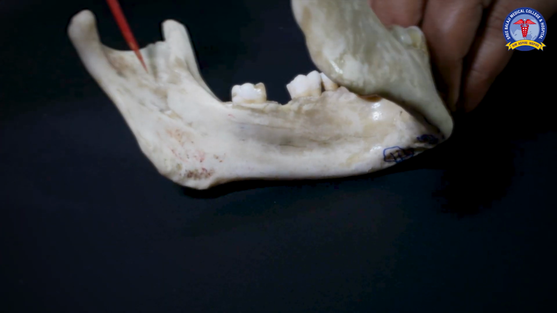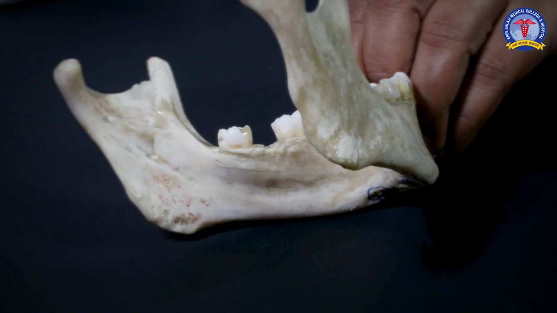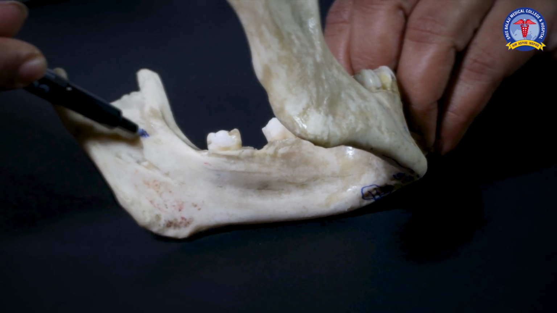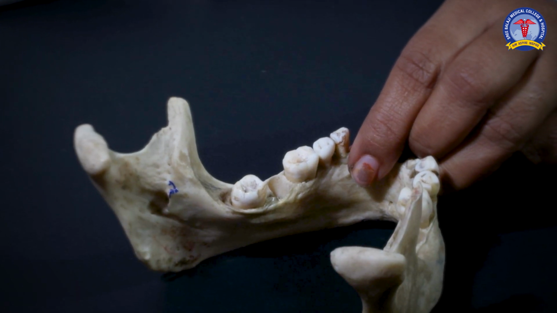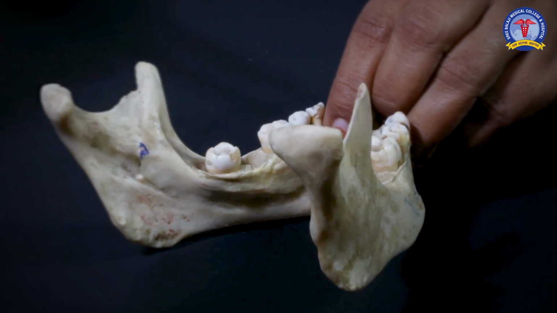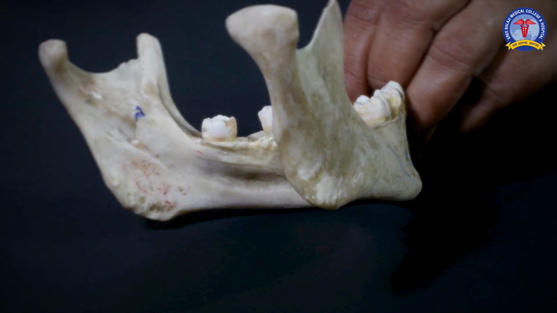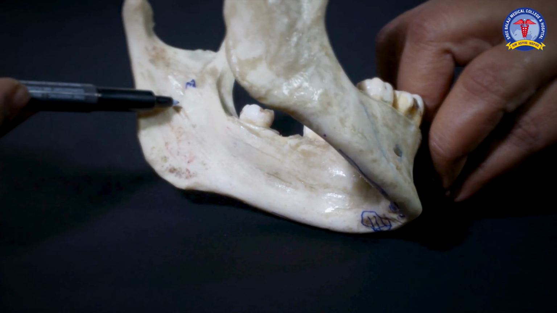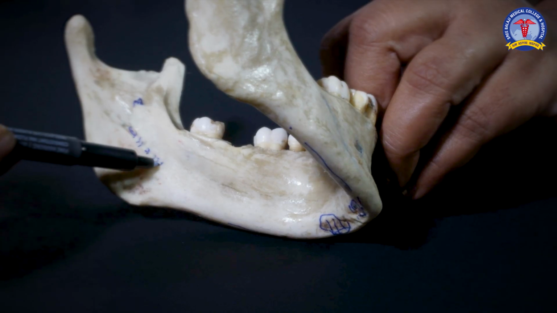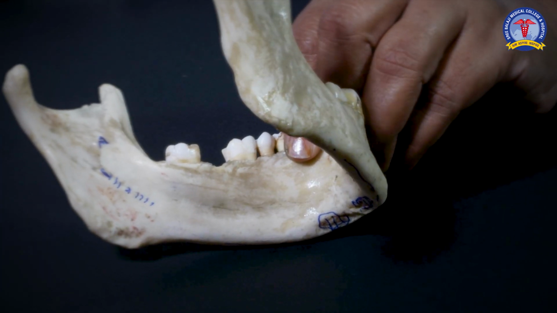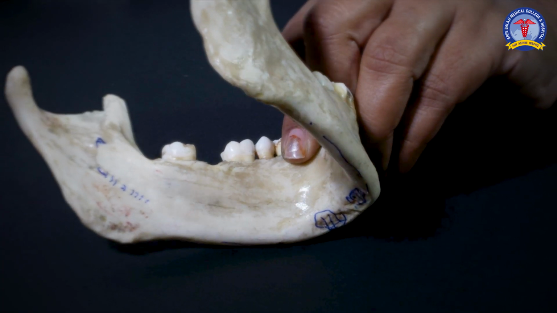There is a tongue-like projection just on the anterior margin of this mandibular foramen, and that is called the lingula. The lingula gives attachment to the sphenomandibular ligament. There is a faint groove which runs down from the inferior point of the mandibular foramen, and this groove is called the mylohyoid groove. It lodges the mylohyoid nerves and vessels.